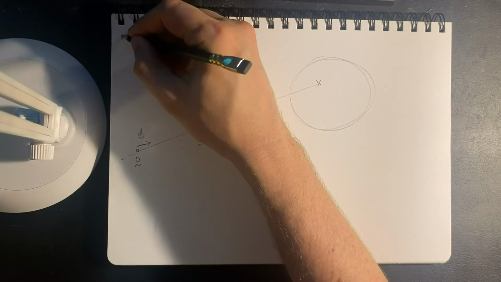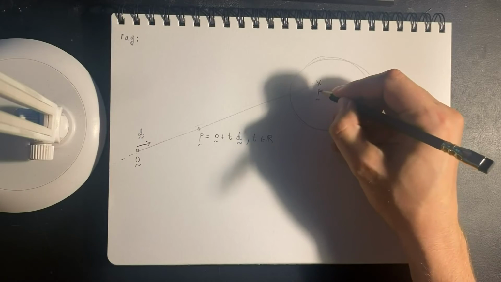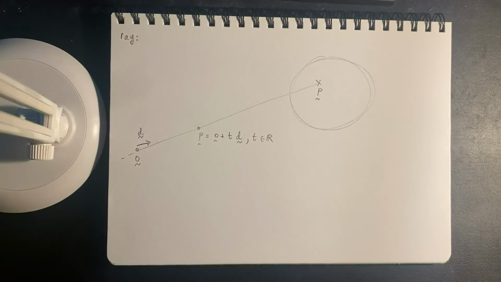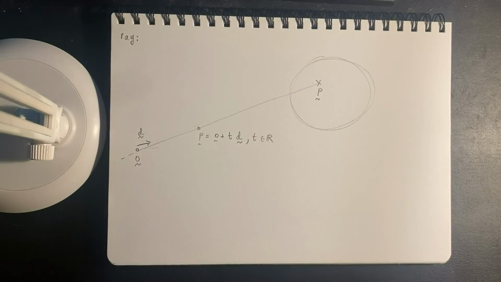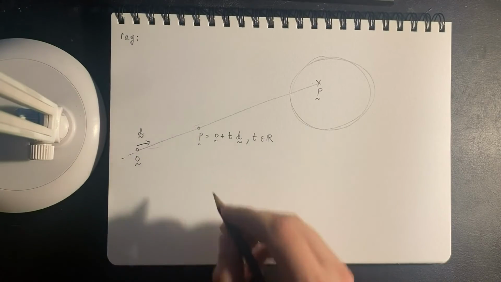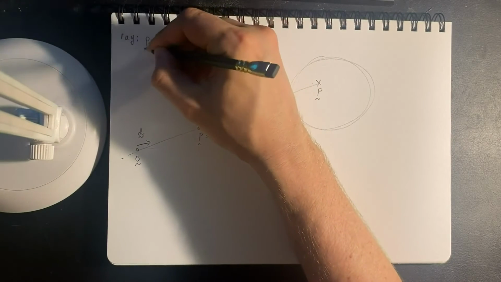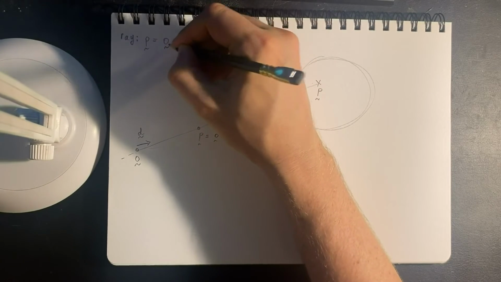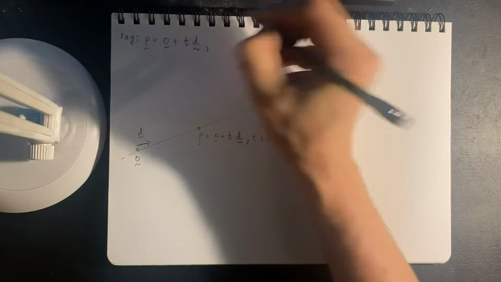Okay, so let me put the ray equation, and I'm actually going to put my P here. So this is the point of intersection. I want to calculate for a sphere, where is the point of intersection between the ray and the sphere? Okay, so I have the ray equation, and the ray equation tells me that my point is equal to my origin plus t times my direction.